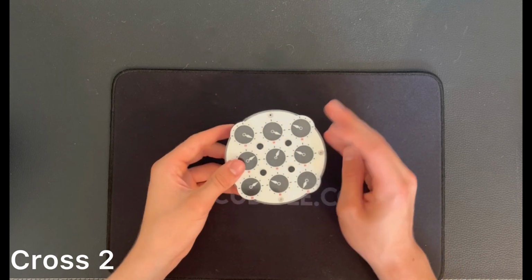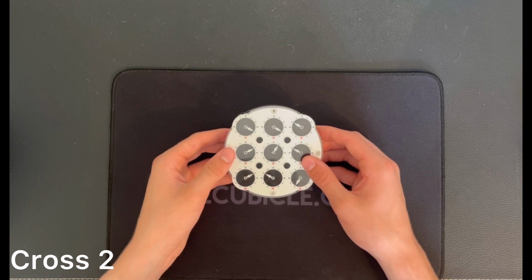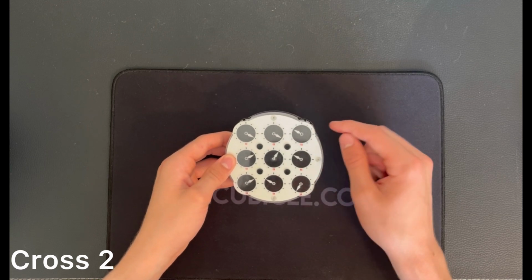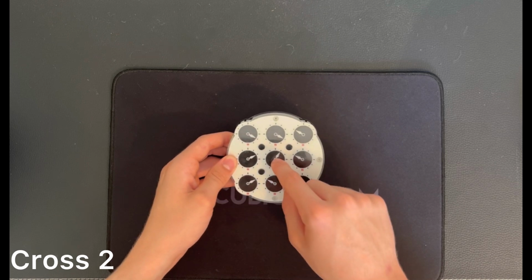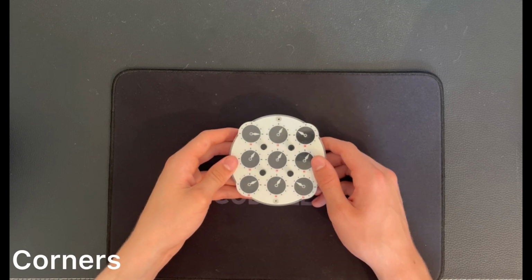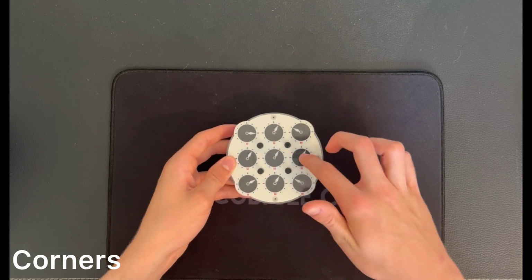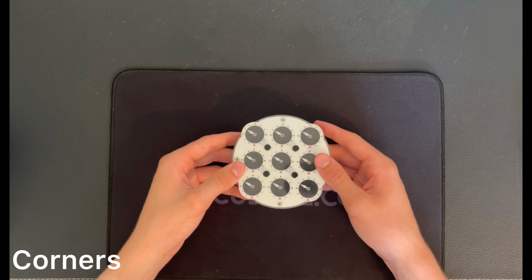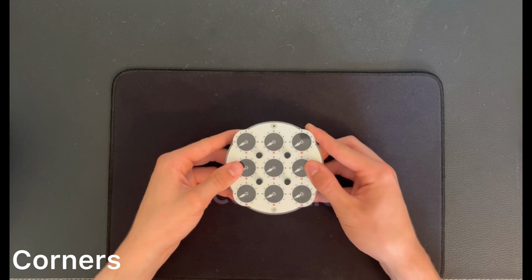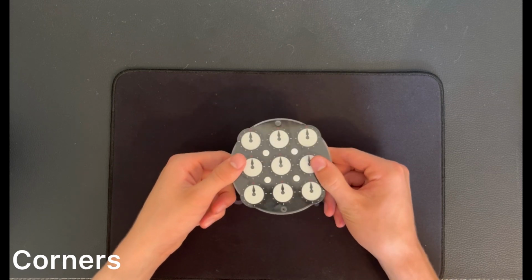Next, we're going to flip over and do the same thing on the other side. So match the U, R, D, L, and C clocks together, just like this. Then we want to match this cross to all of the corners, just like this. And now we orient everything back to 12, and the clock is solved.